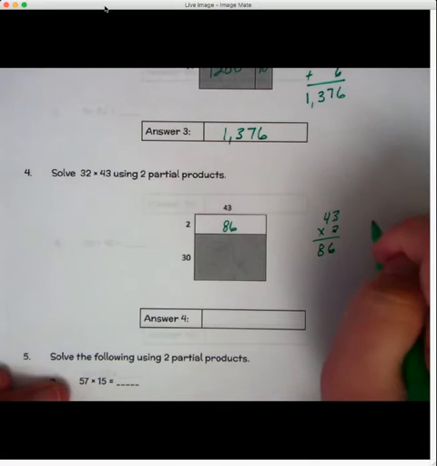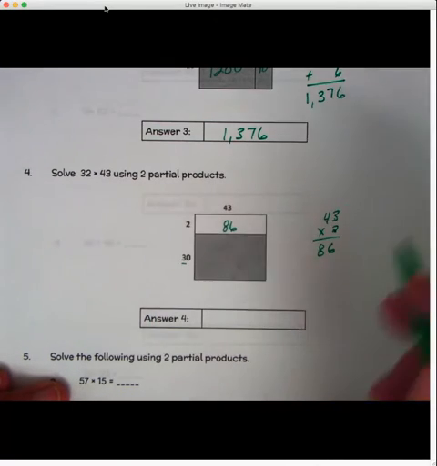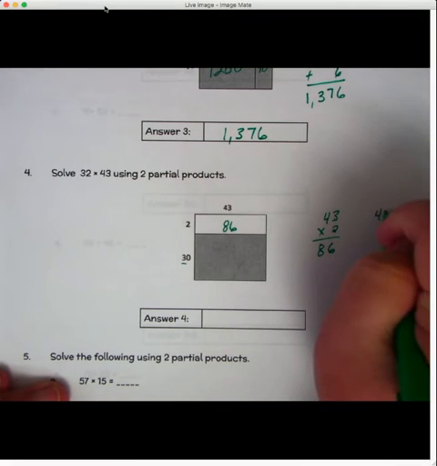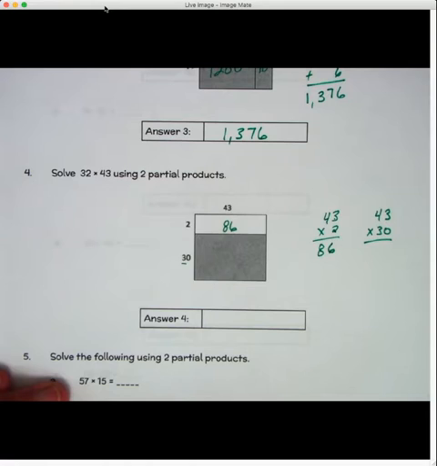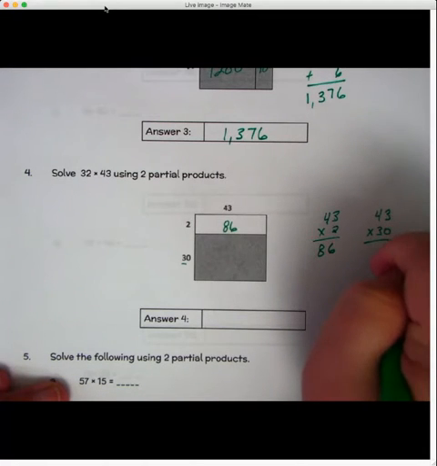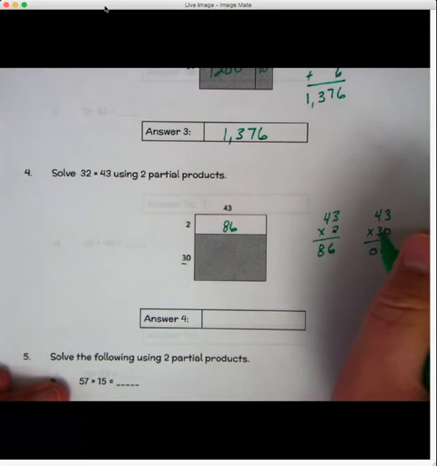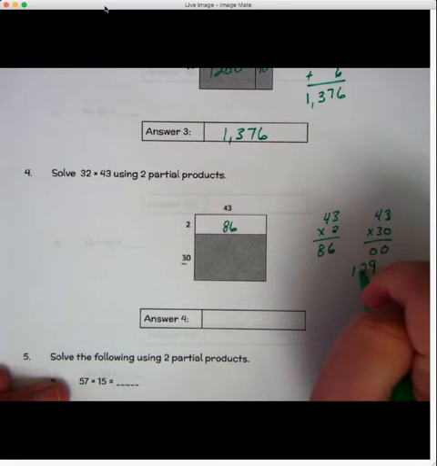And then we've also worked on multiplying by multiples of 10. So you should be able to do this. 43 times 30. Okay. So 0 times 3 is 0. 0 times 4 is 0. Then 3 times 3, we've moved over here under the tens place, so we write our answer there, which is 9. 3 times 4 is 12.